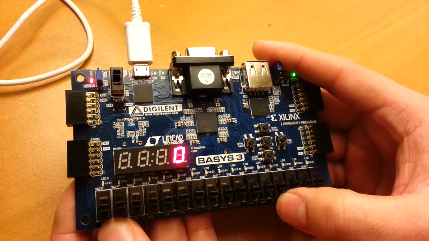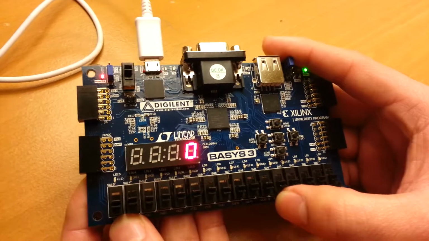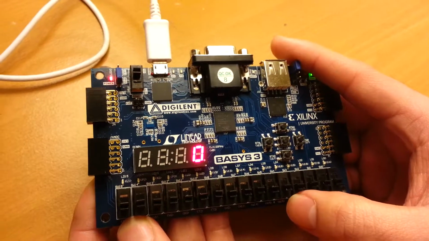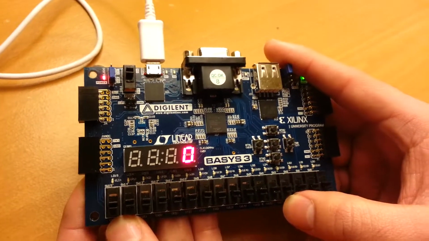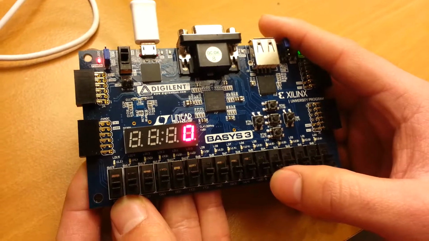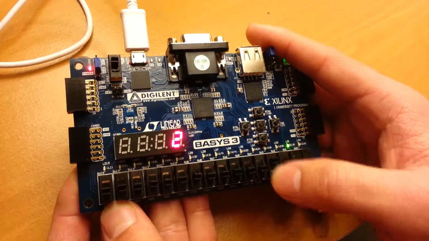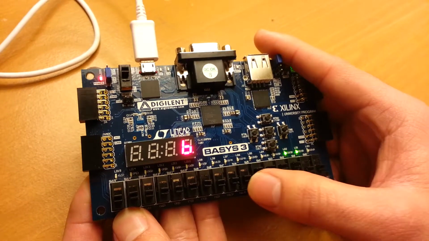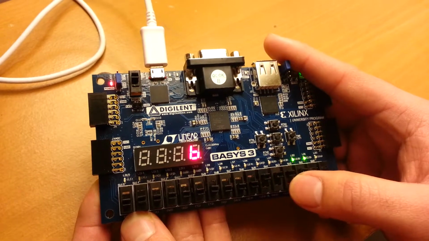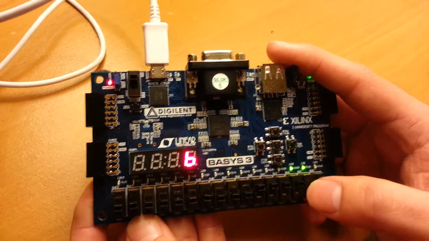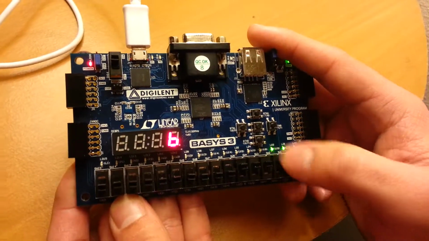And these 4 switches over here correspond to A0, A1, B0, B1. Now I'm going to demonstrate the addition. So let's do 2 plus 2. 3 plus 3 in binary, which is 6. And it also displays the binary number using 4 LEDs.